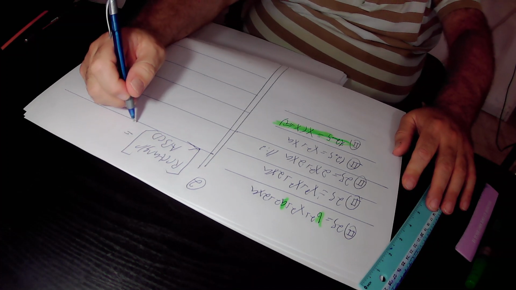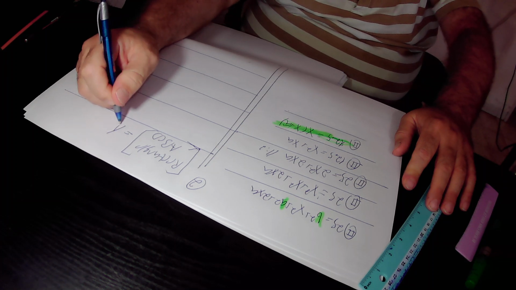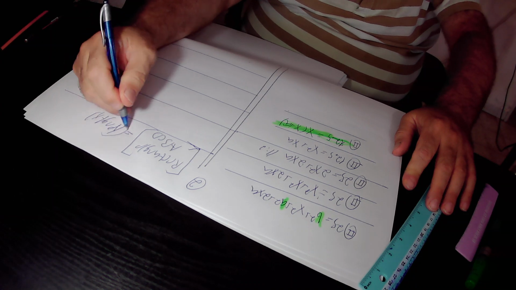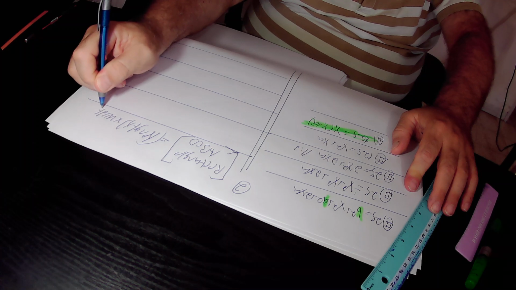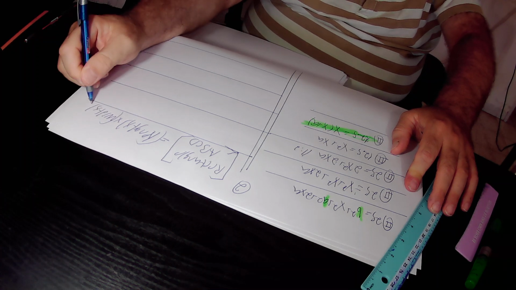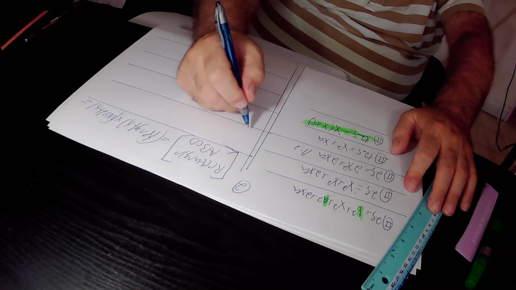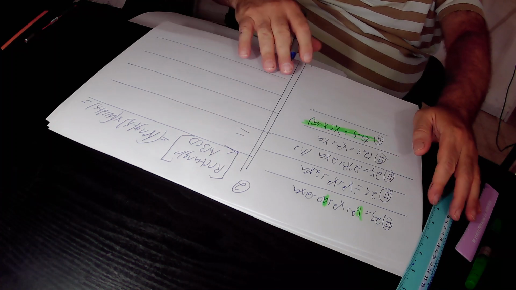Actually, we know that the area of any rectangle equals the length of the rectangle times the width. And therefore, the area of rectangle ABCD must be equal to the length of the rectangle ABCD times the width.